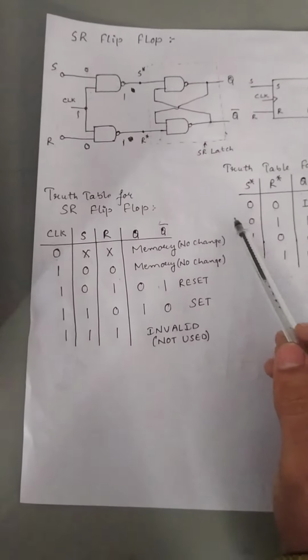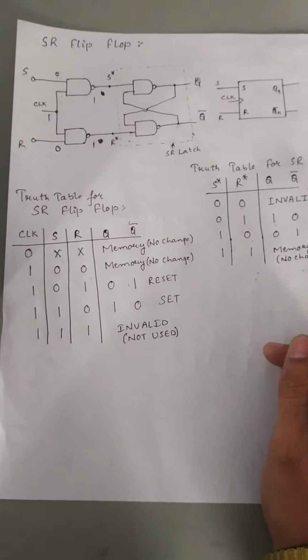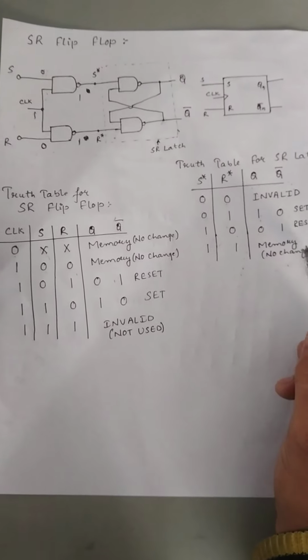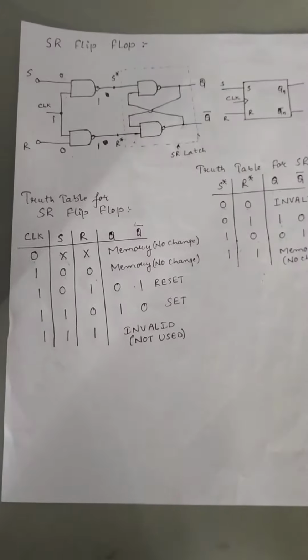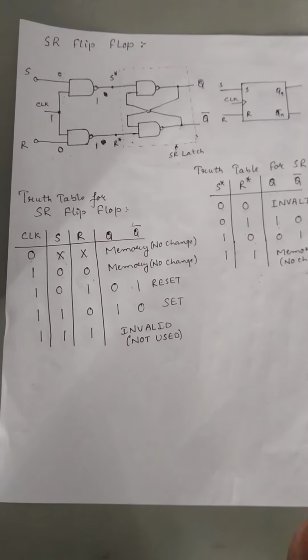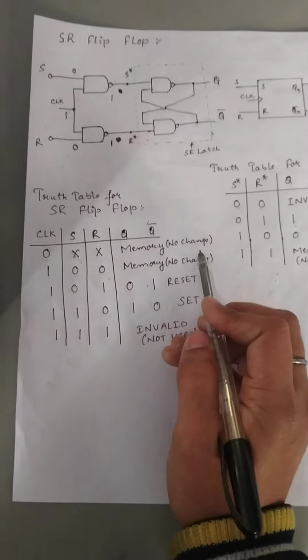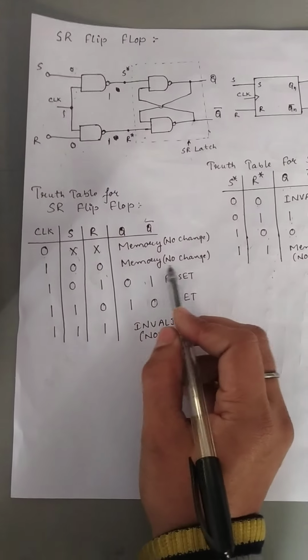So I have just explained the truth table for the SR latch. For 1 and 1, there will always be memory. Whatever value is stored can be displayed. This means there will be no change.